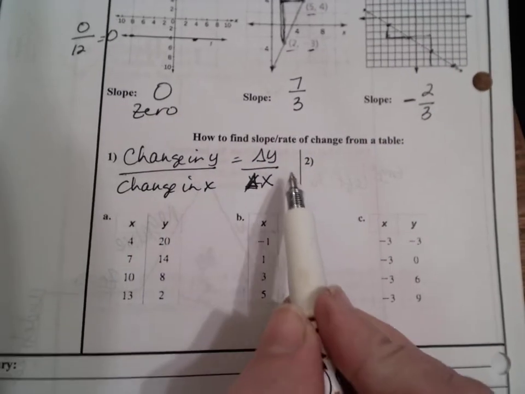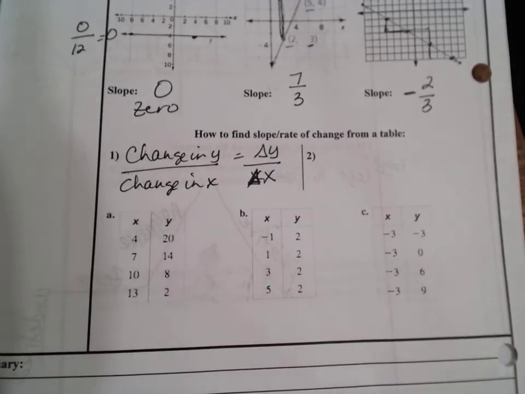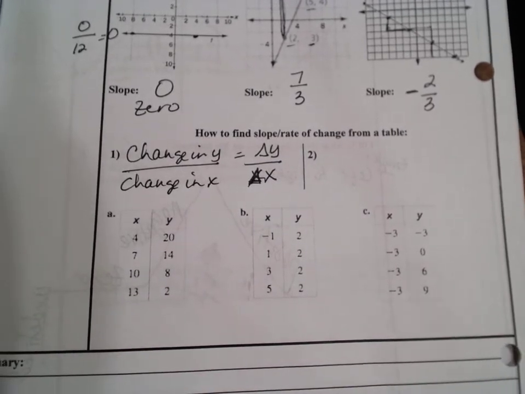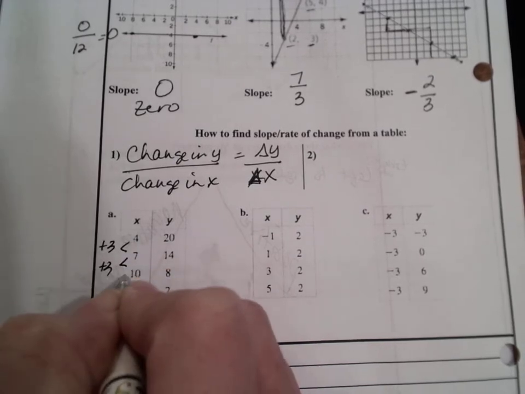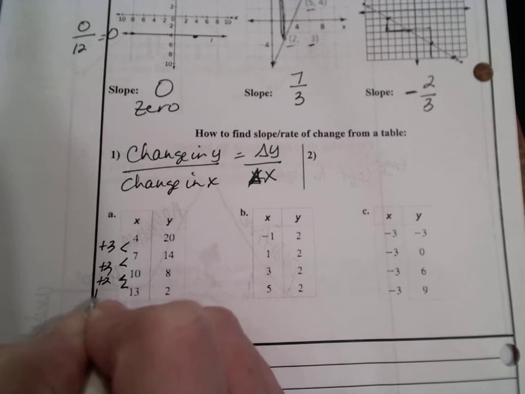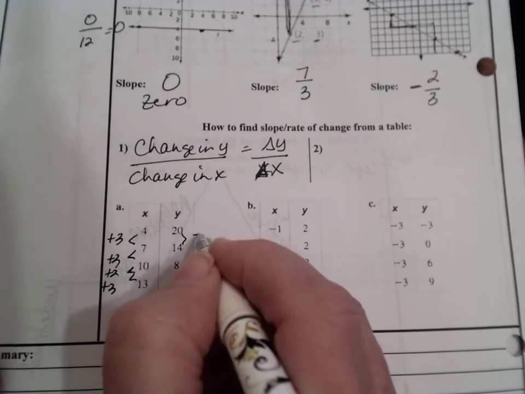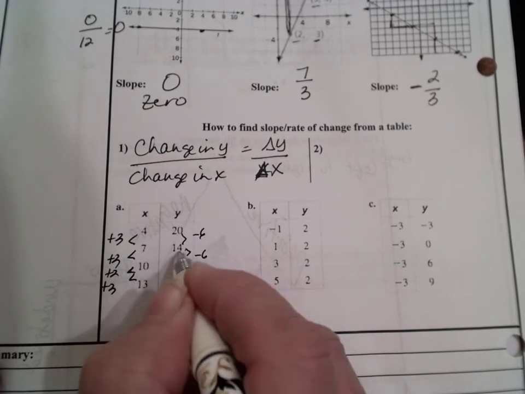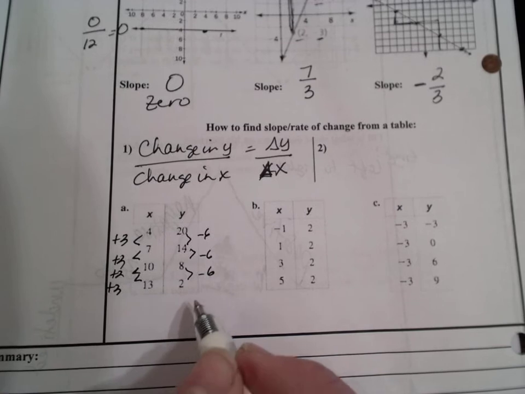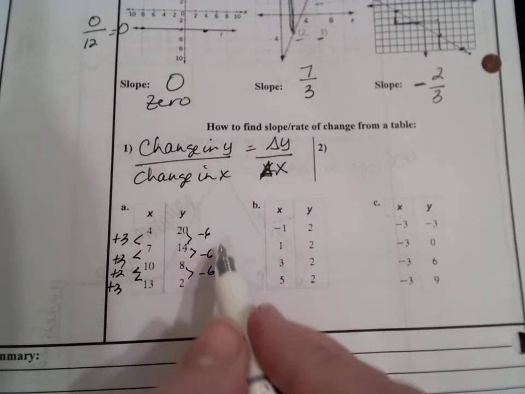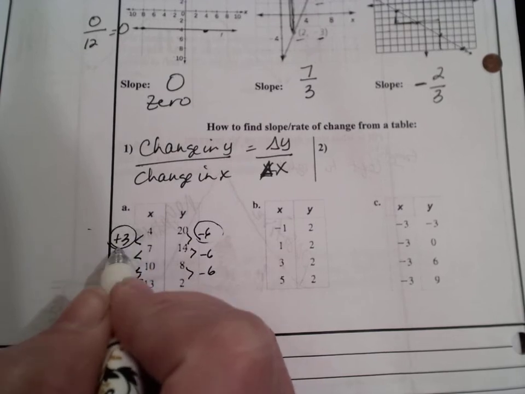So we have the change in y over the change in x. We first determine, remember how we were determining if it was linear? Notice this had +3, +3, +3, +3. These, 20 to 14, that's going down by 6, down by 6, down by 6. That's showing it's linear, but now for slope, we want the change. We want the -6 over 3.